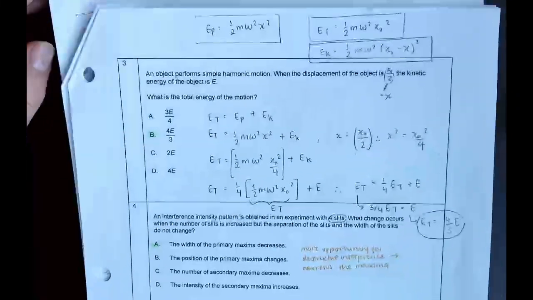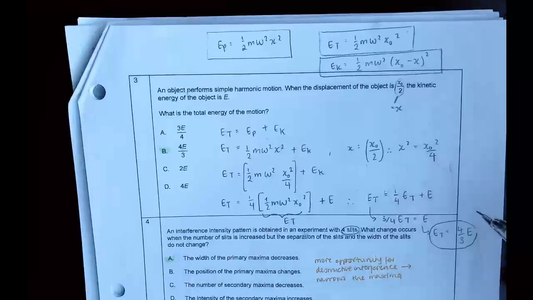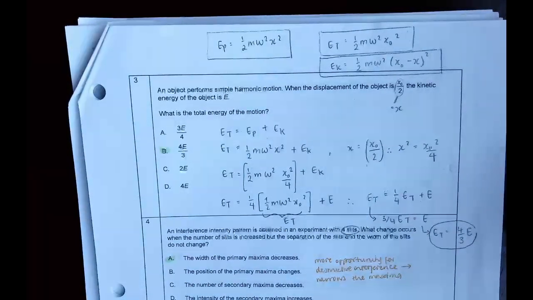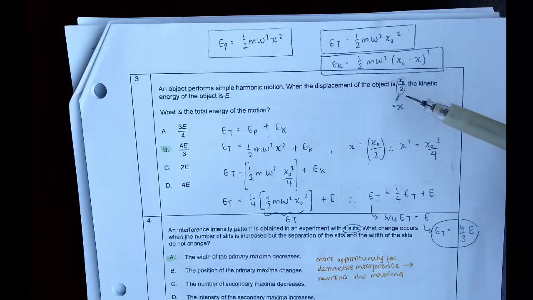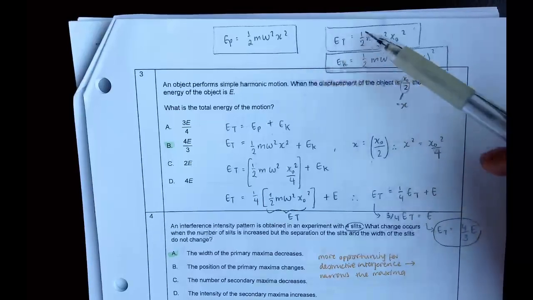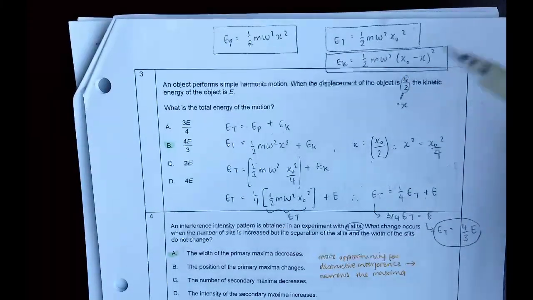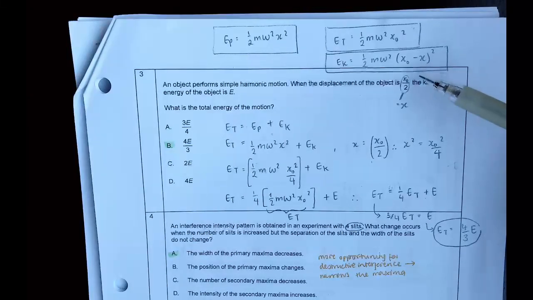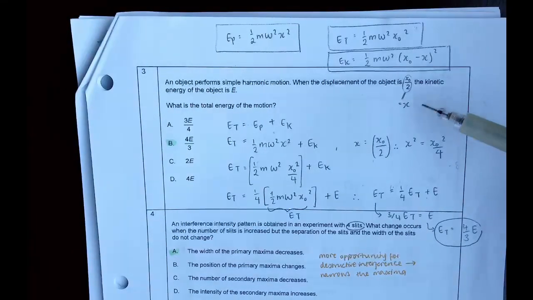In question 3, this was a tricky one. I think this is one of the longer questions on the paper. You've got an object performing simple harmonic motion. When the displacement of the object is x0 over 2, so displacement at any point is x, in your data booklet, these equations for energy in simple harmonic motion refer to x. x in this context is equal to x0 over 2. When the displacement is that value, the kinetic energy of the object is equal to E.